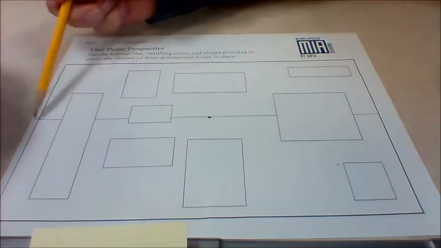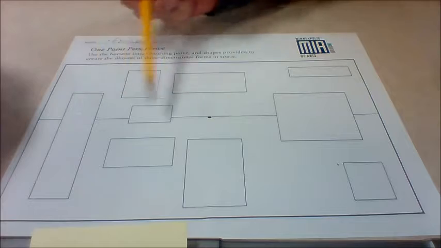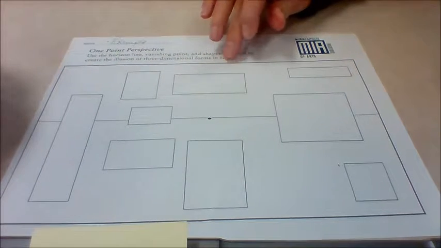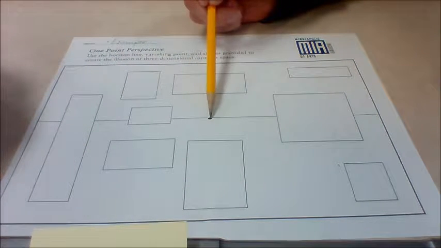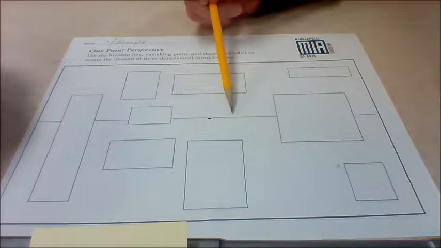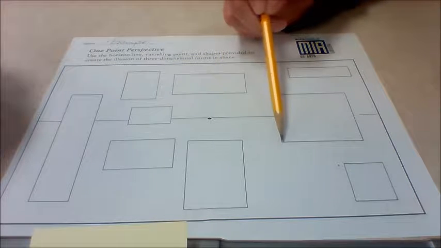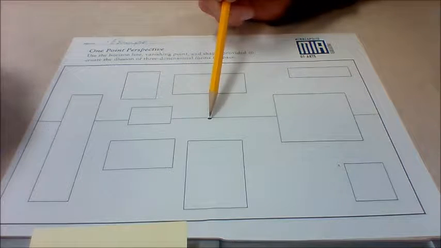So this is also your eye level, okay? When you're looking at this image, that represents your eye level. And then this is called the vanishing point. So this is where all of the orthogonal lines, which are the lines that we're going to draw in, are all going to converge or meet at this vanishing point, okay?